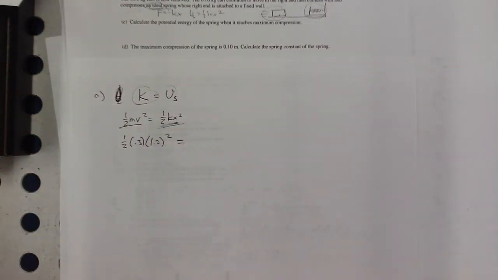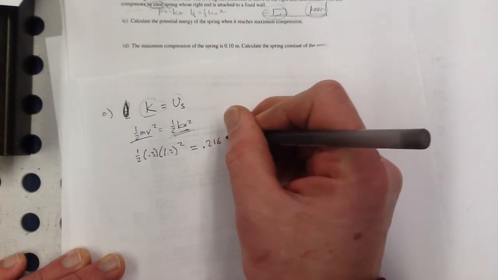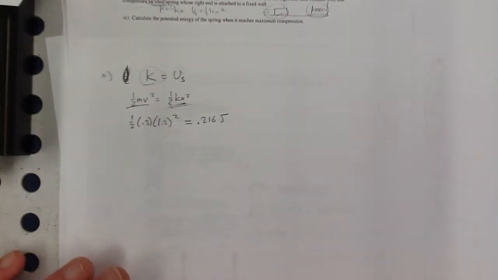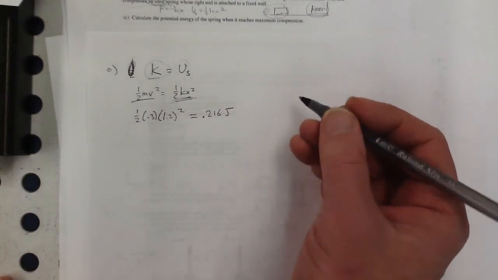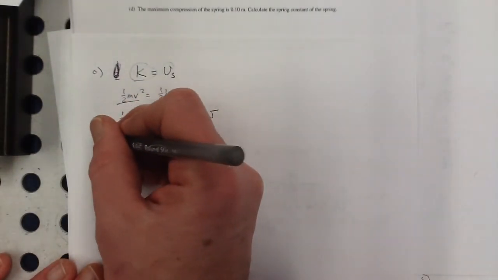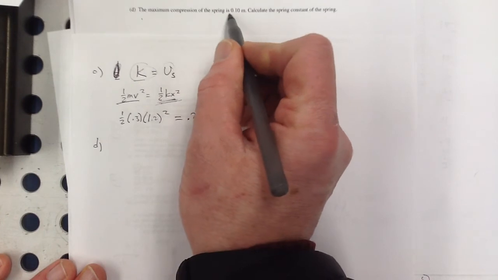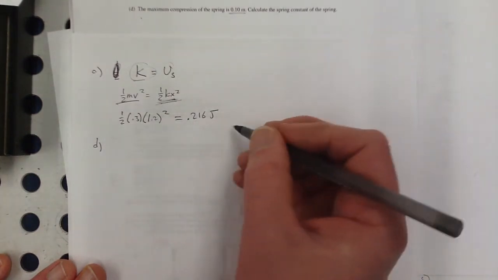That gives us about 0.216 joules. And here, maximum compression of the spring is this.